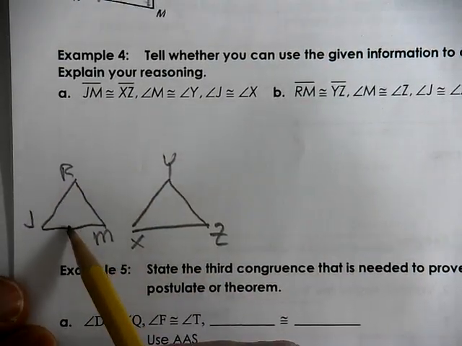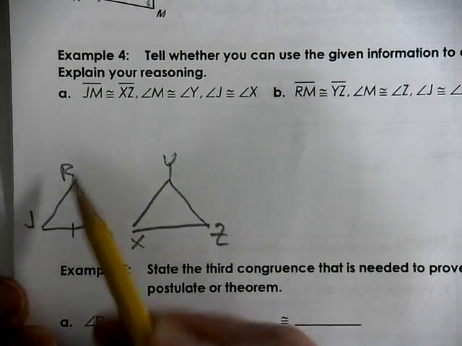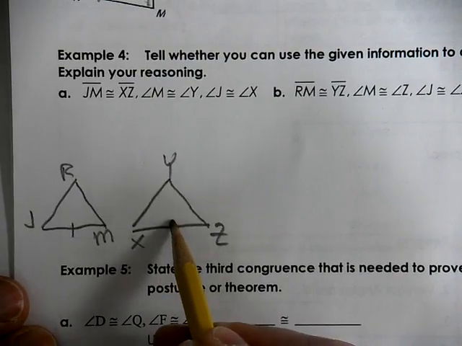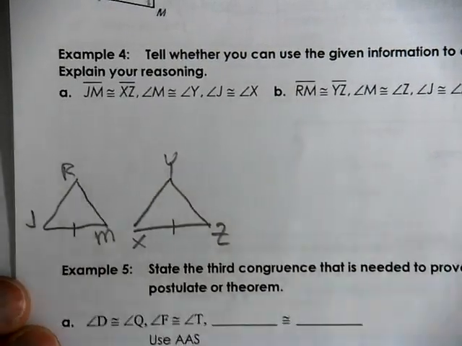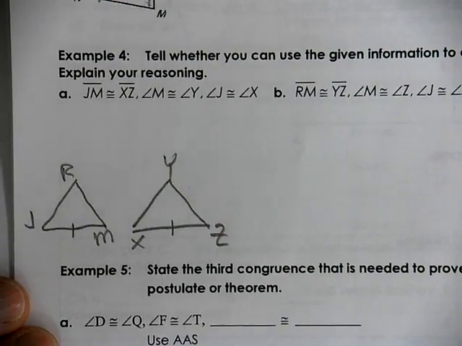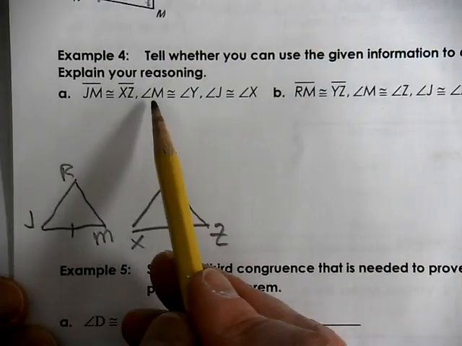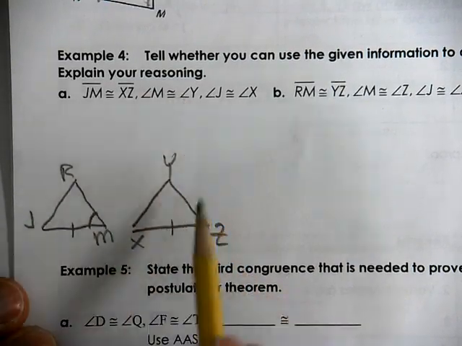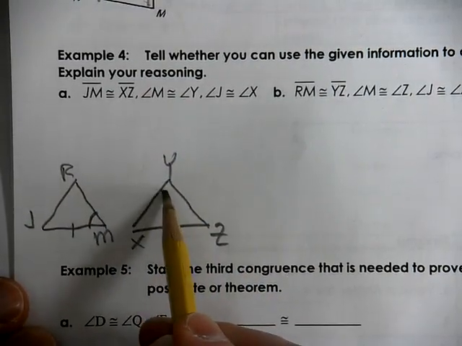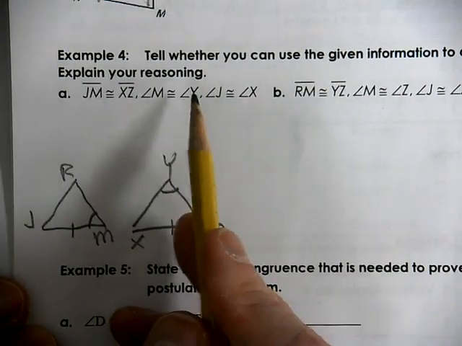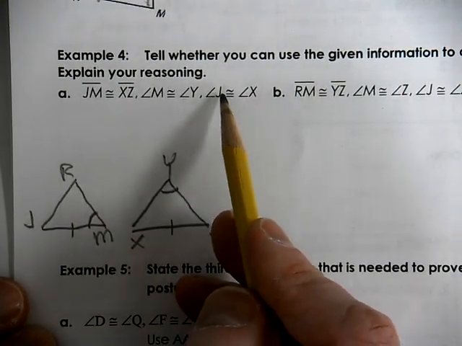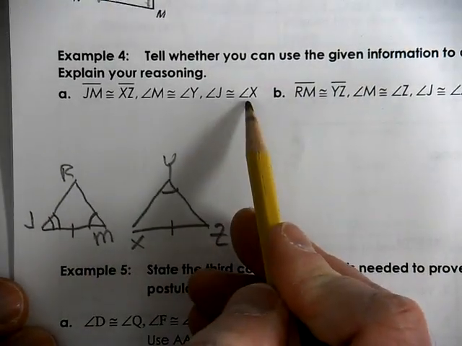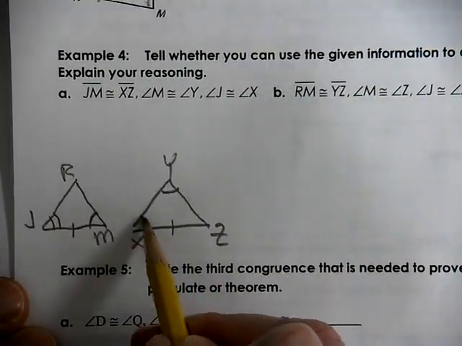So find JM. We're talking about how JM is congruent to XZ. So we put a tick mark to indicate that those 2 sides are the same length. Angle M is congruent to angle Y. So we find angle Y and we put our tick mark where that angle Y is. Angle J is going to get a different number of tick marks, and that's going to be the same as angle X.